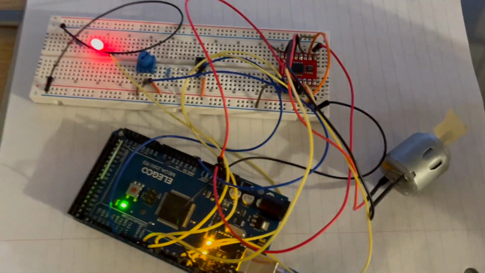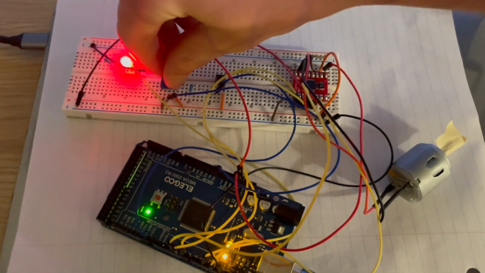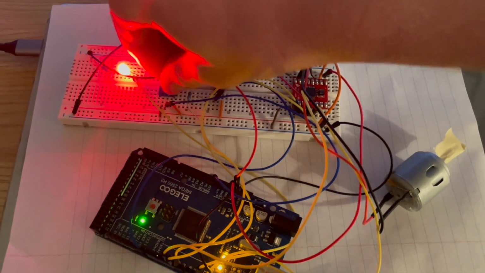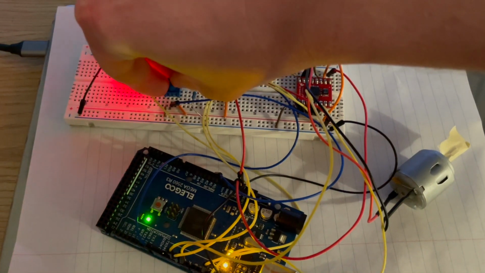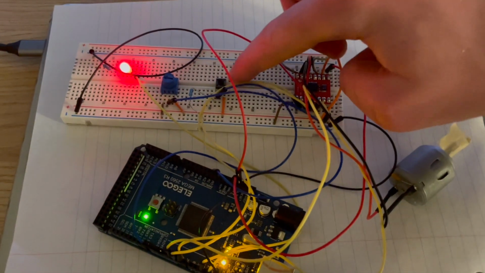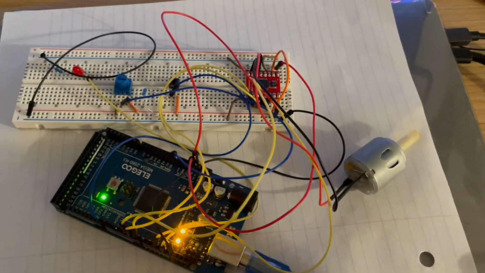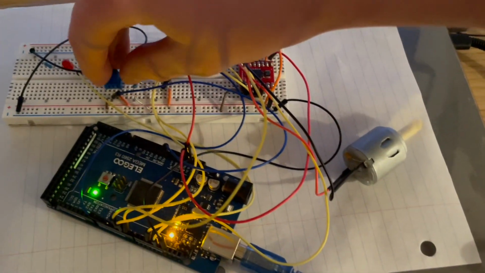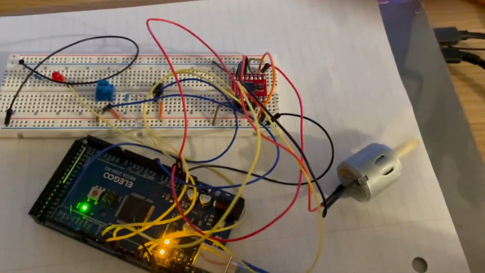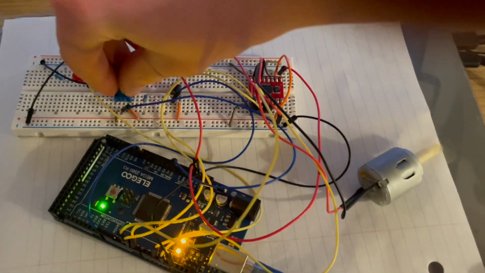And the idea of the project is that this potentiometer can control this LED, so it makes it brighter and dimmer. And then when you press the button, it switches over to the motor. So the light turns off, the motor turns on, and now that potentiometer controls the speed and direction of the motor.